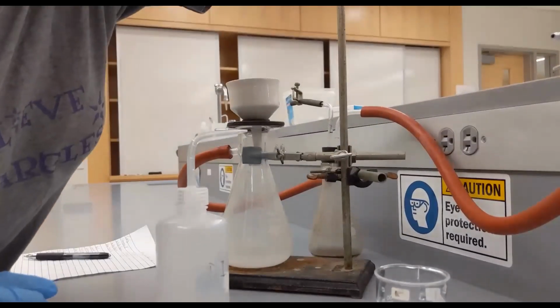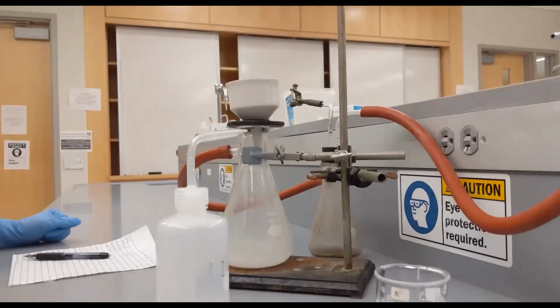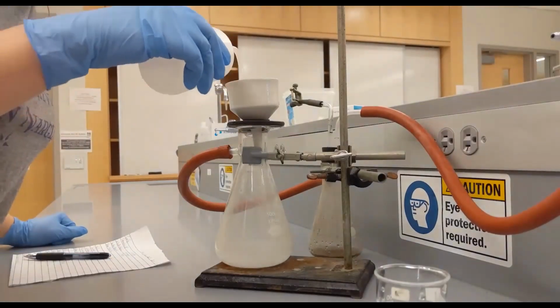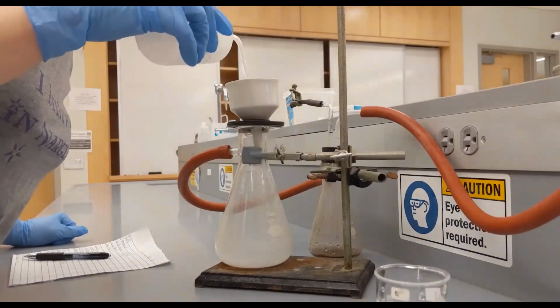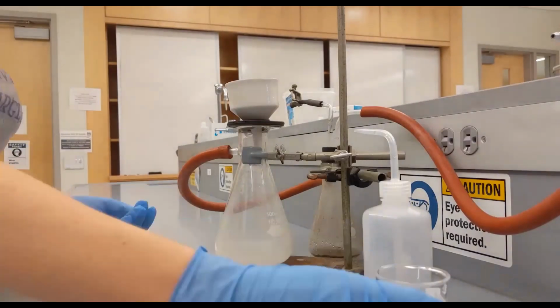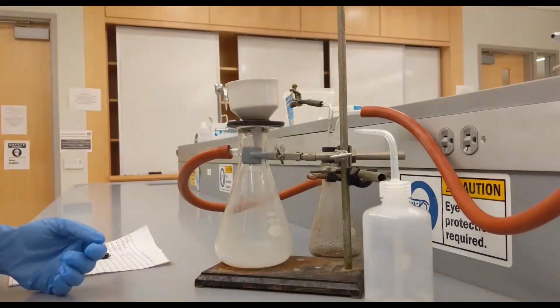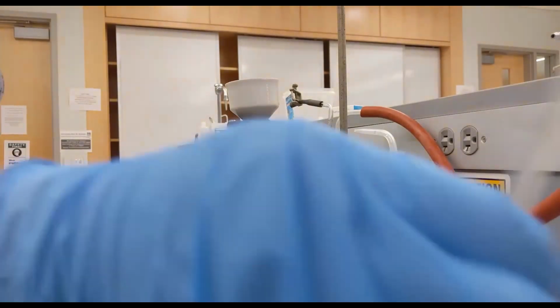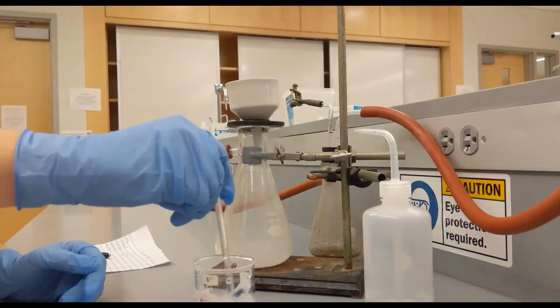After setting everything up, what you want to do is turn on the vacuum and spray a little bit of water on top of the filter paper inside of the funnel. What this does is it allows the filter paper to form a tight seal with the holes at the bottom of the Buchner funnel to prevent any of the precipitate from falling into the vacuum flask below.